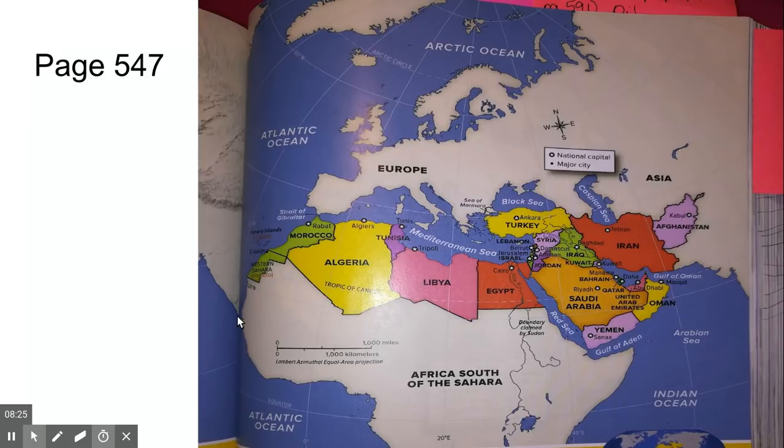I want to point out that a lot of the cities, and remember, what does the star mean? Hopefully you said that that's the capital city right there. National capital is the white star. Big black dots are just major cities. So not capitals, but still really important cities to that country.